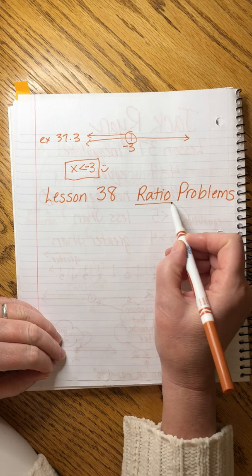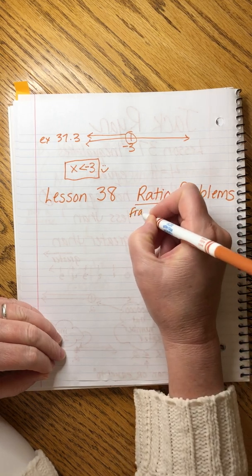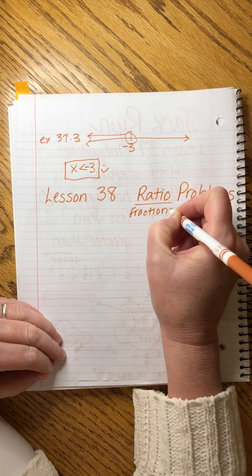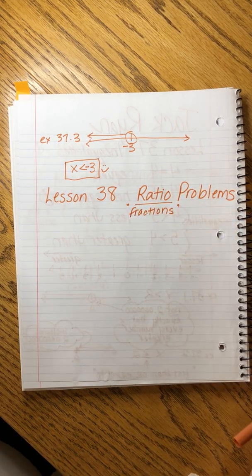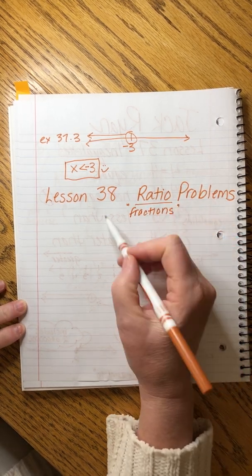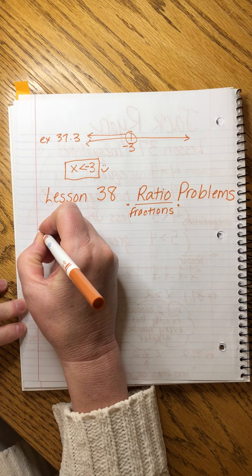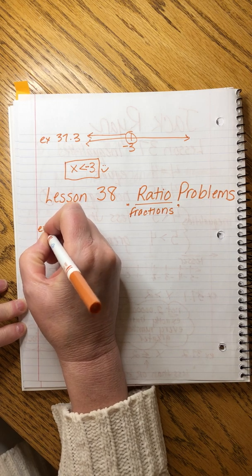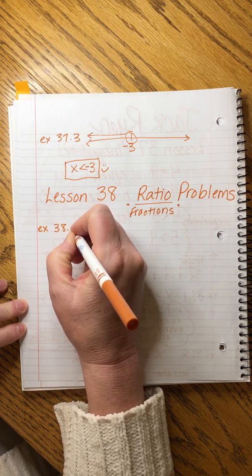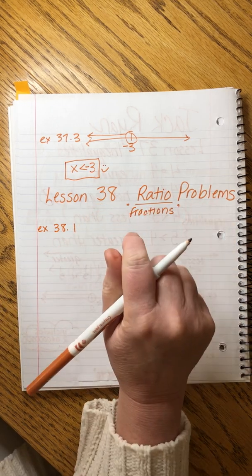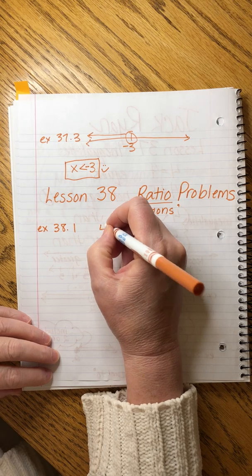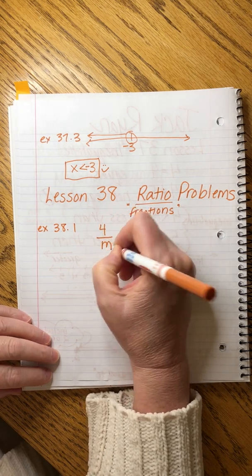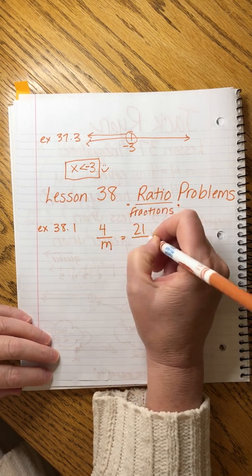Ratio problems, remember the word ratio should always bring to mind fractions. Ratio sounds scary, but fractions we're extremely familiar with. So when we set up a ratio problem, it's always going to have fractions in it. And so before we dive into the word part of these, we're just going to practice how we solve a typical ratio problem. And that's the instructions for this problem, solve. And it's 4 over m equals 21 over 5.